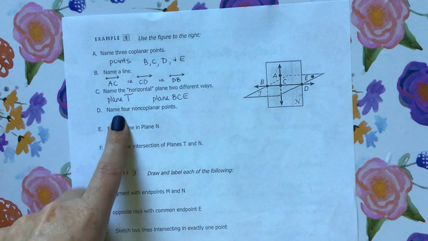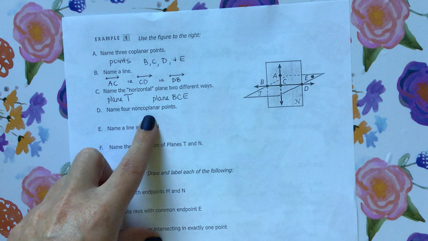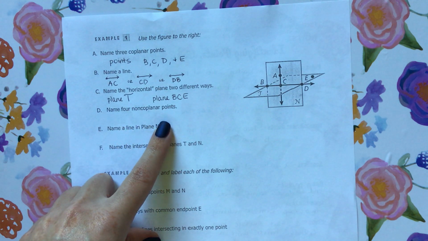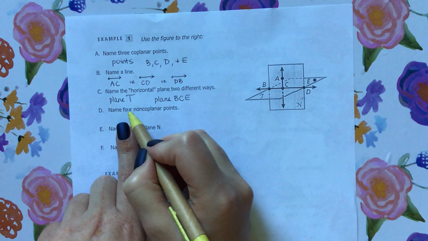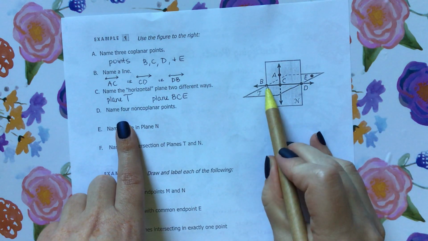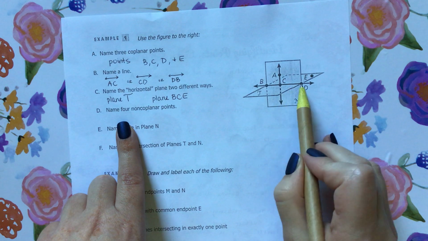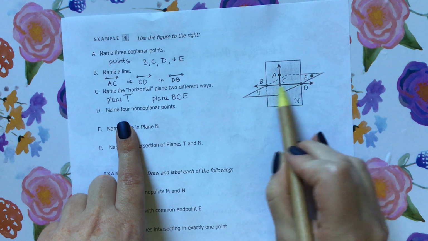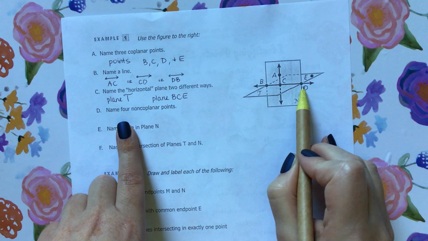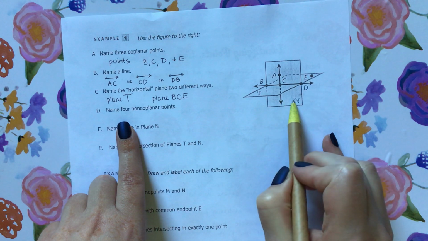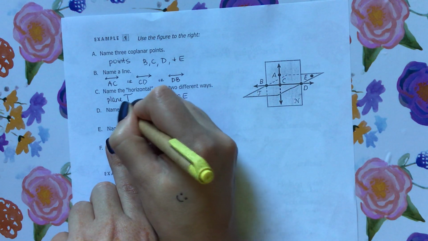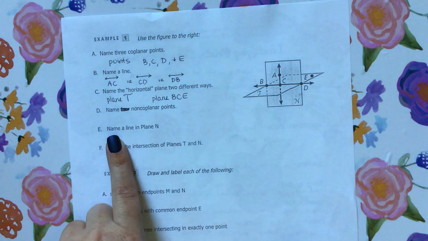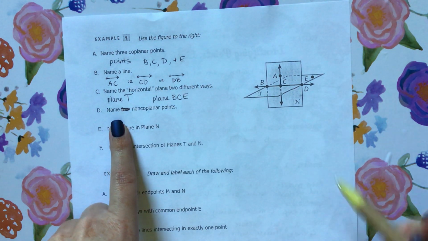Now it says name 4 non-coplanar points. All right. I meant to get rid of this because A, C, and D are all coplanar on both ways. So we're going to get rid of the 4 there, and we're just going to name a couple of non-coplanar points.